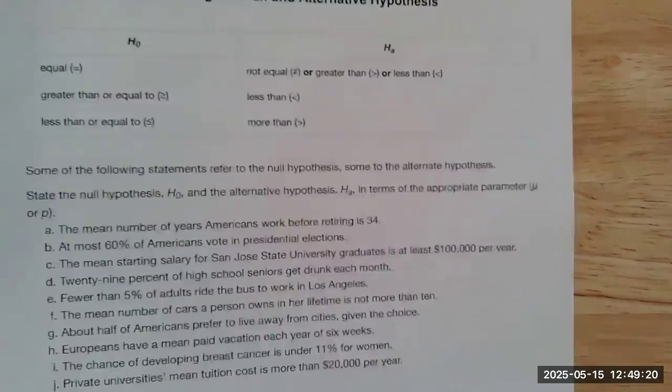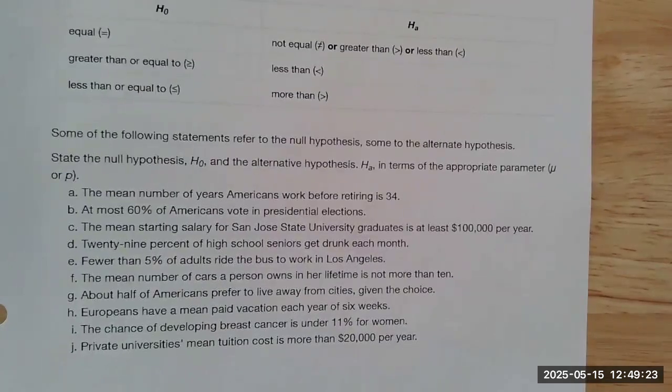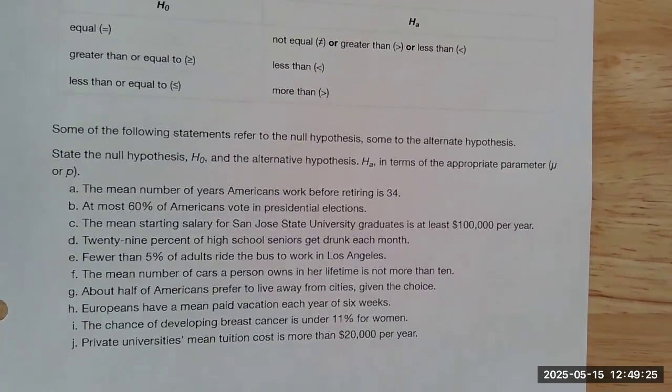So there's this idea of having a statement, and there's an idea of having the hypothesis. And so sometimes the statement and the hypothesis are like the same thing, and sometimes the statement and the hypothesis are going to be opposites of each other. It's kind of hard to explain that without looking at examples. So we're just going to start looking at examples and we'll talk through how that looks. Okay.